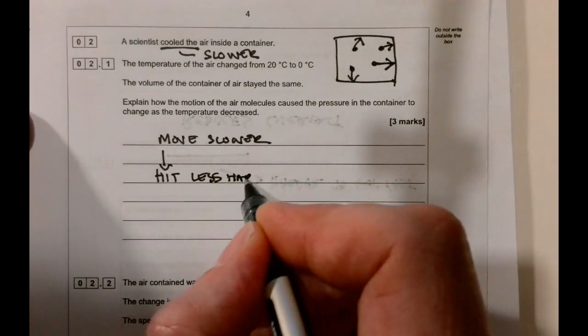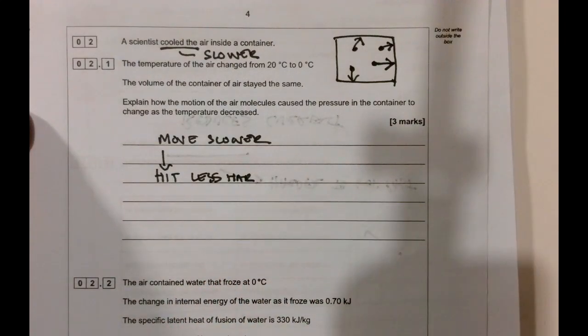less hard. There's motion detectors at my front door.